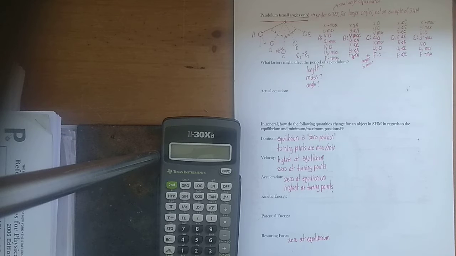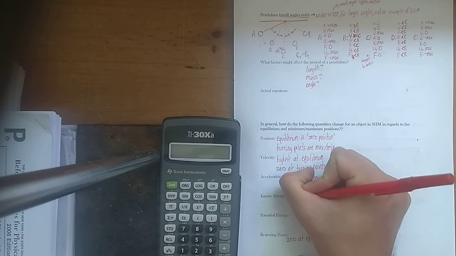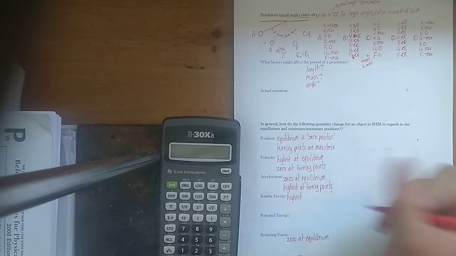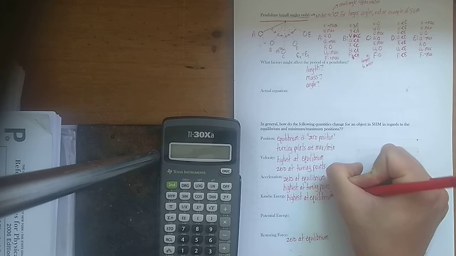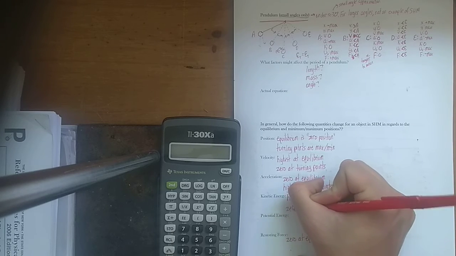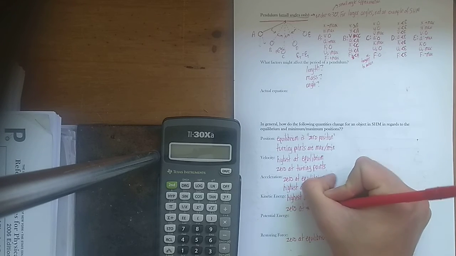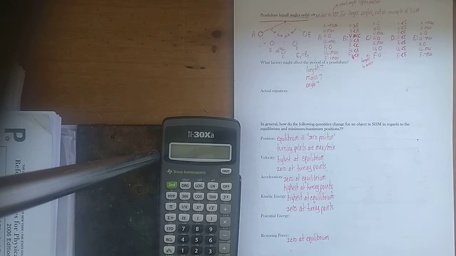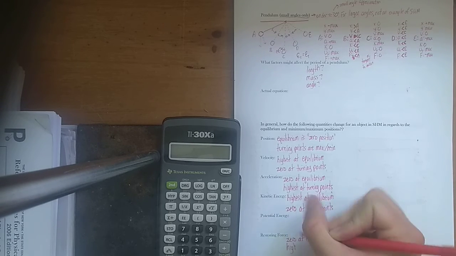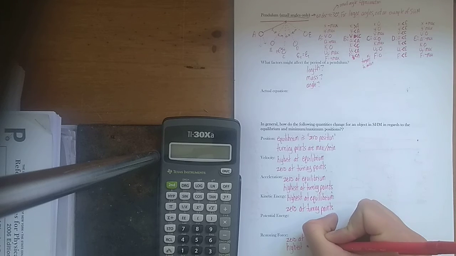The kinetic energy goes along with the velocity because kinetic energy's equation is 1/2 mv squared. As the velocity goes, the kinetic energy goes. The kinetic energy was highest at equilibrium because the velocity was the highest there, and it was 0 at the turning points where the object wasn't moving. Oh, and for the restoring force, since the acceleration was highest at those points, the restoring force was also highest at the turning points.